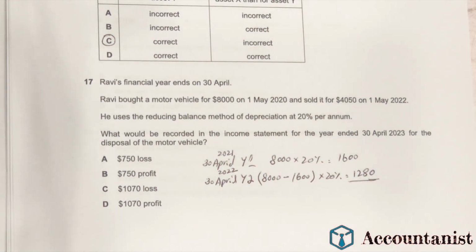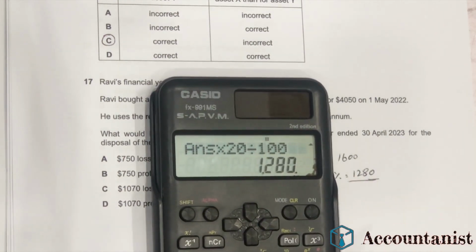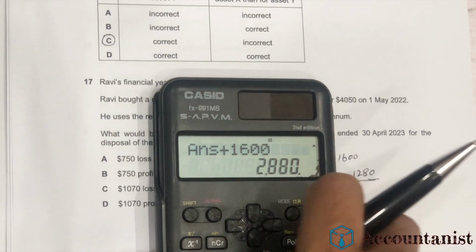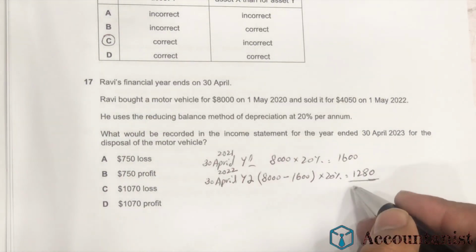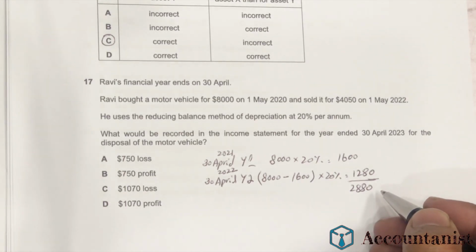So the total depreciation is 1280 plus 1600, which gives a total of 2880. That's the total depreciation.